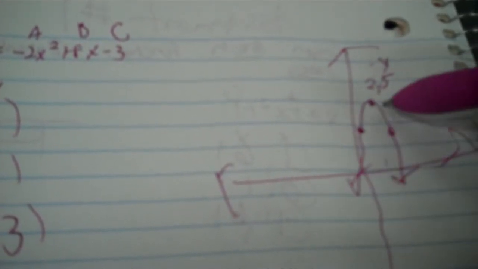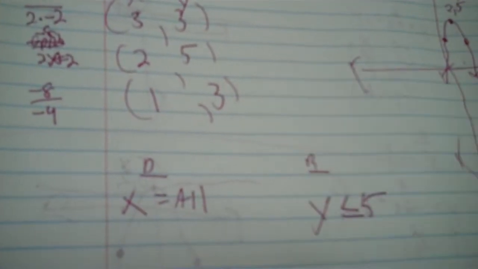Okay. So x, y, domain. The arrows go both ways, so the domain's all. The range, you go with your y, 5, and you are only below the y because it goes down from there. That's a peak point, so less than 5 or equal to 5.